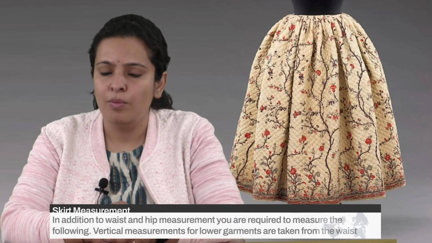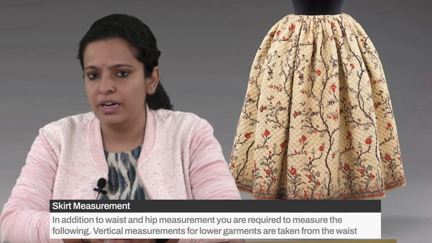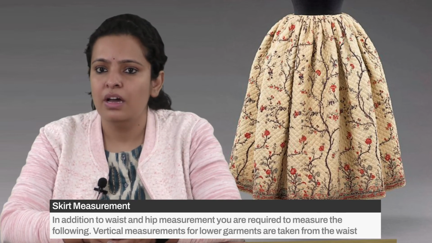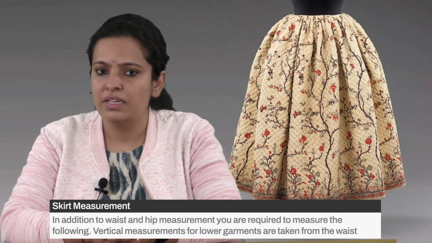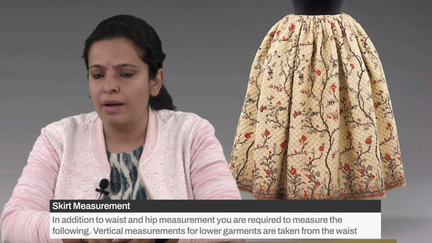Then if we want to construct a skirt, what measurements do we need? In addition to the waist and hip measurements, which are very important, we also need to measure the following levels. Vertical measurements for the lower garment are taken from the waist downward to the required location. From the waistline, we measure the length of the skirt to where we want the length to be according to the design. It can be knee length, ankle length, or floor length.